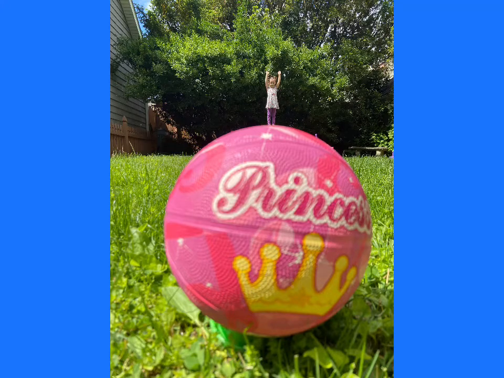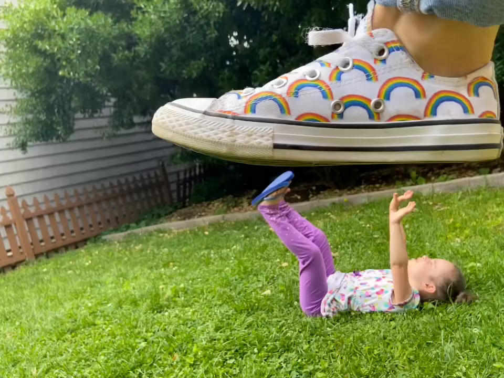So this week we're going to explore a fun photography lesson using a technique called forced perspective. Forced perspective is an optical illusion that makes objects either appear larger or smaller than they actually are, depending on how close or how far you place them from the camera.